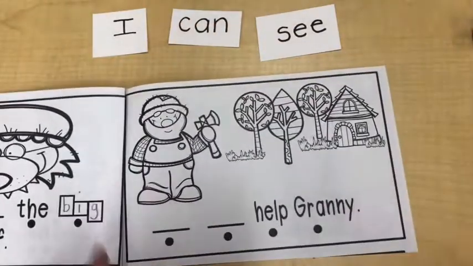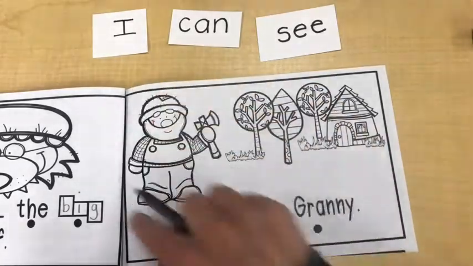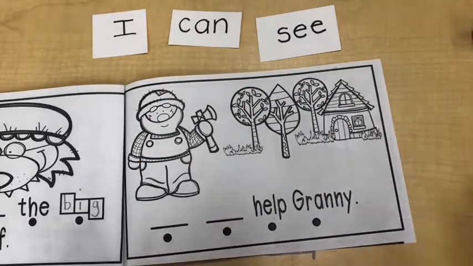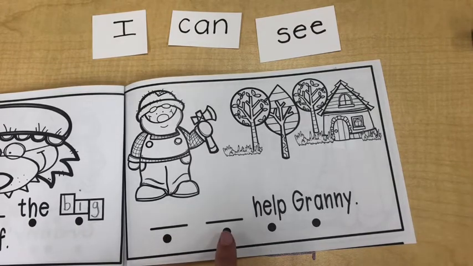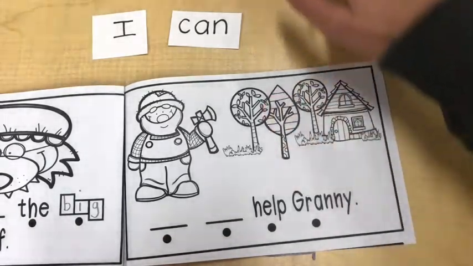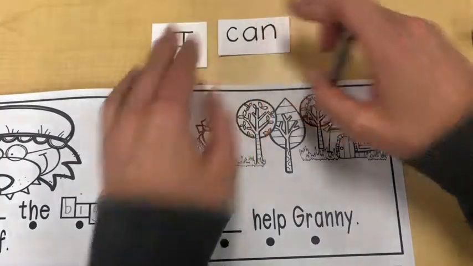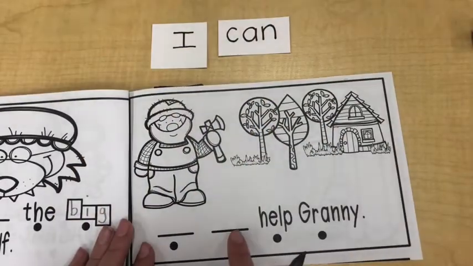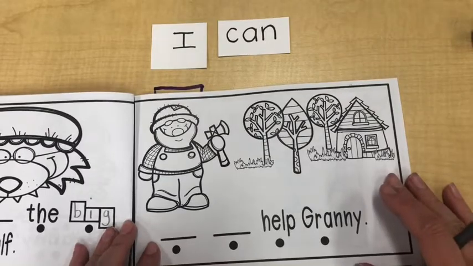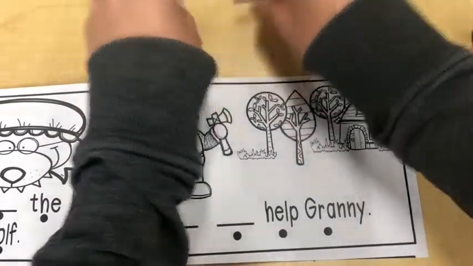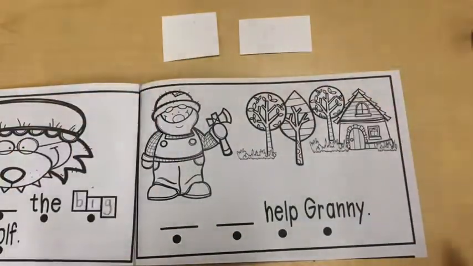Okay. Now we have at the end of the story that woodcutter comes. And what did he do, boys and girls? He helped him out. So it says, I can help Granny. So I'm going to get rid of that word see. I don't need it for this page. And I'm going to write I can. Remember, Mrs. Clayton doesn't want to write it for you this time. I want you to see if you can figure it out. And if you need a challenge, flip over those sight words and see if you can remember how to spell them.